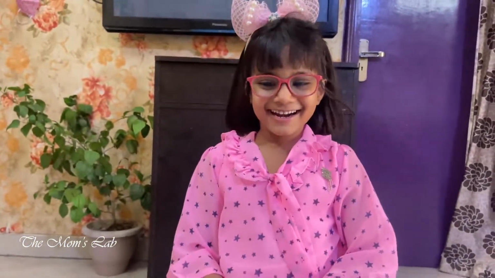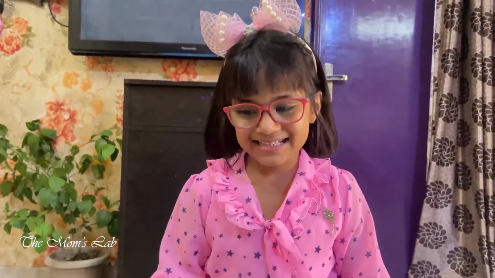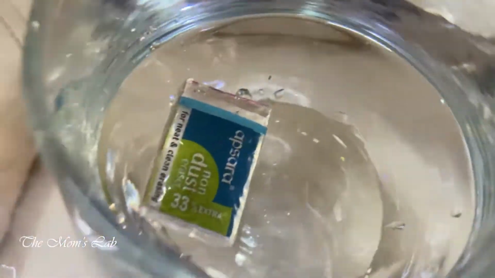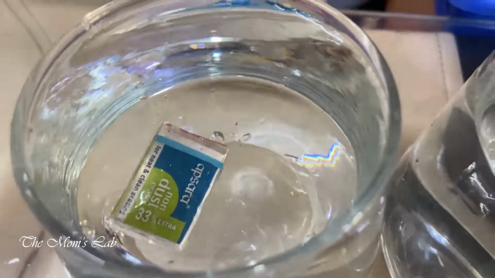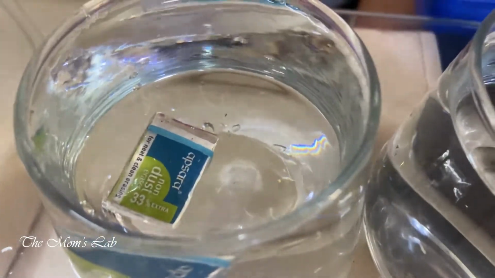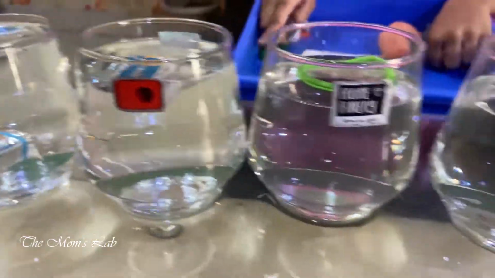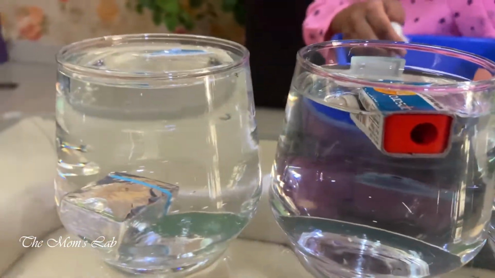And what is this? Sharpener. Yes. Is the sharpener floating or sink? Floating. Why? Because it is very light in weight. Yes, light in weight. Okay, and what is this? Razor. Eraser. Okay, is it floating or sink? Sink. Why? Because it is very heavy. Yes, because it is very heavy.